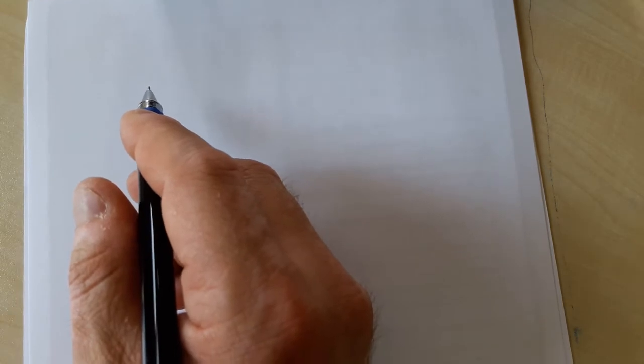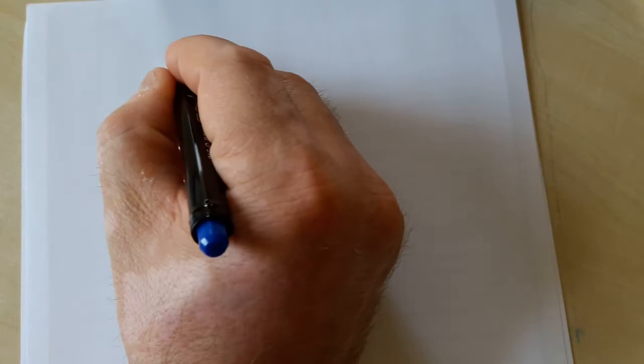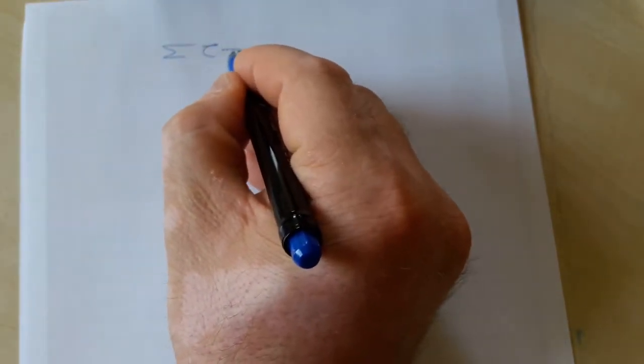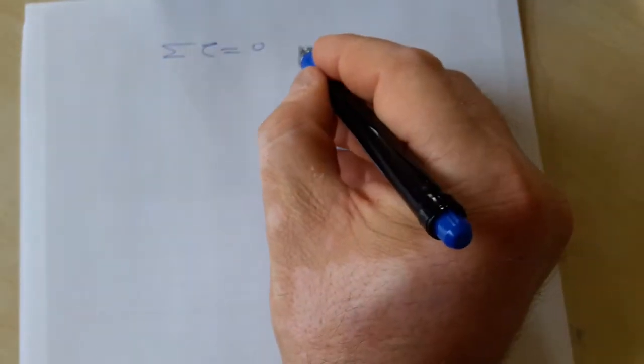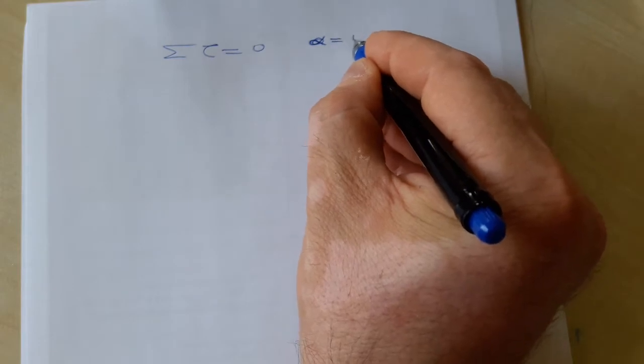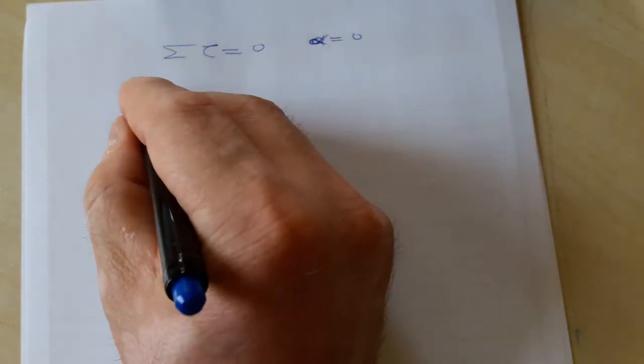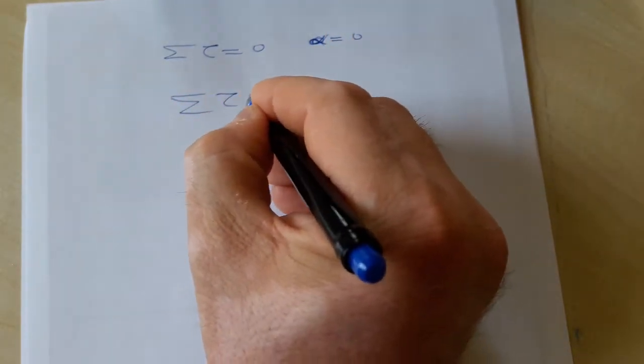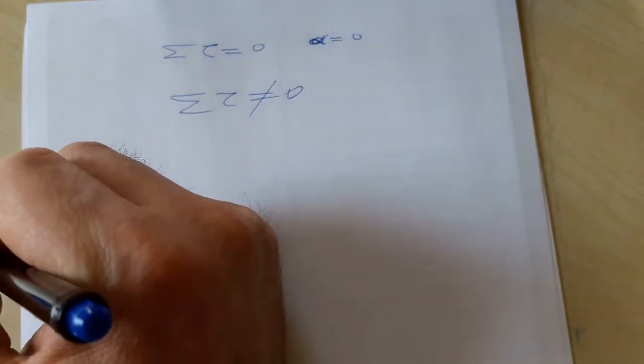In section 2, we defined the condition for equilibrium, rotational and translational equilibrium. But in section 3, we are going to study the cases in which the object is in rotational motion. Now let's remember, if the sum of the torque acting on the object is equal to 0, then there is an equilibrium. In this case, the angular acceleration of the object is equal to 0.